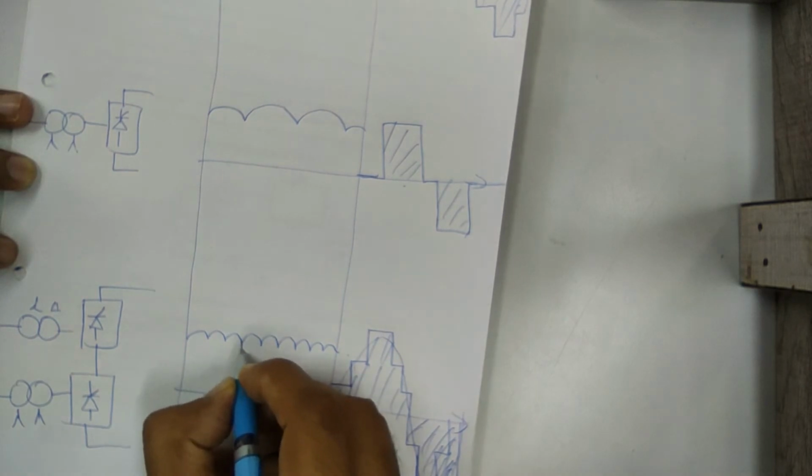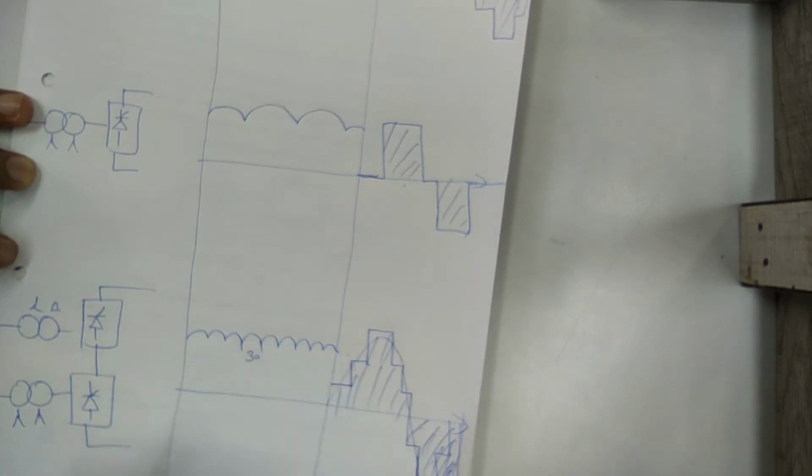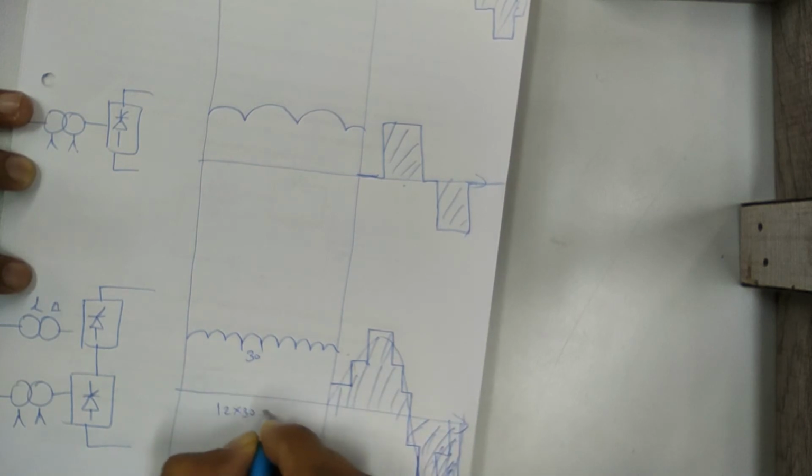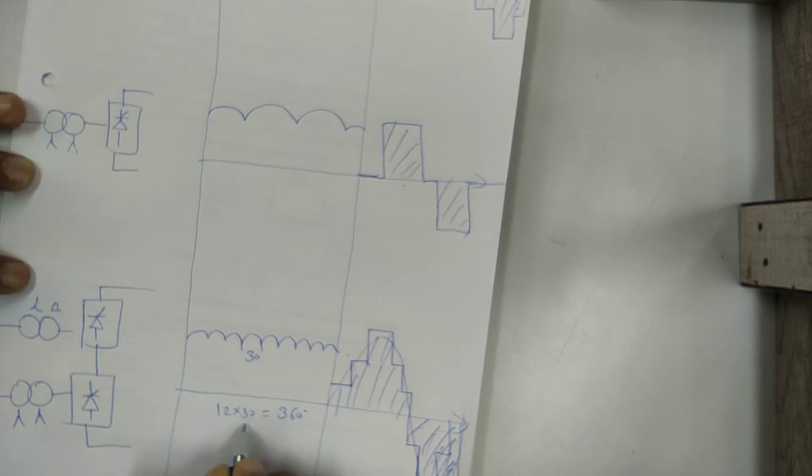So here in the 12 pulse converter, the width of each pulse is 30 degree. So you get the 12 pulse. So in one cycle, it means 360 degree, you get 12 pulses. Each pulse is 30 degree width. Clear? So I hope you understand the concept of multiple bridge converters.